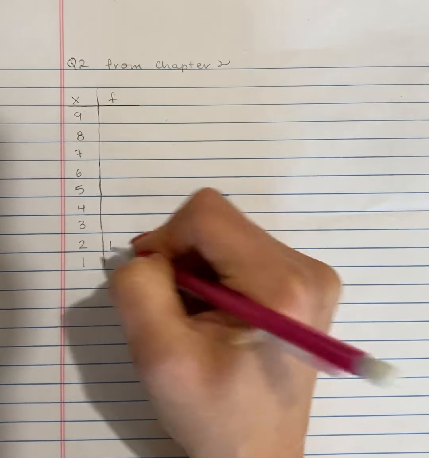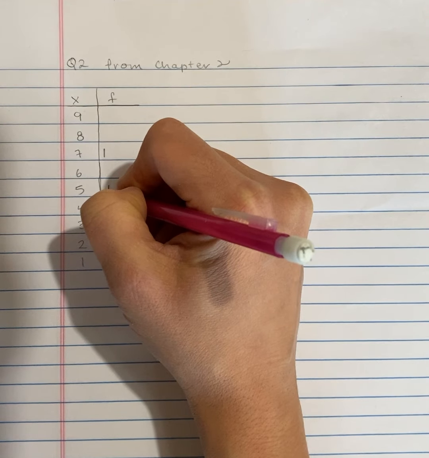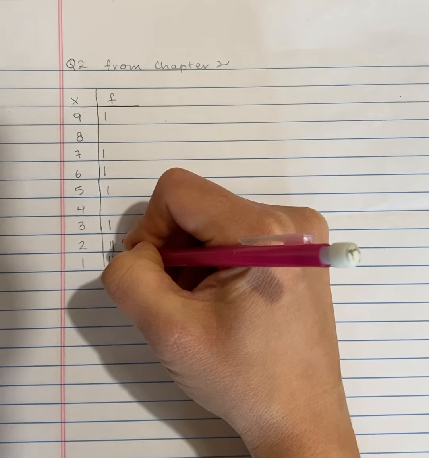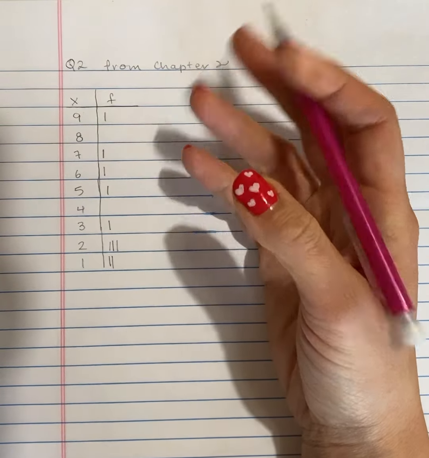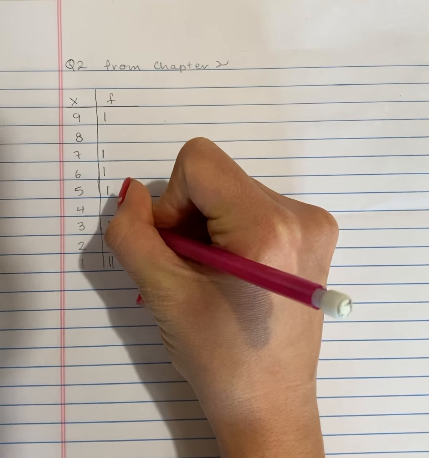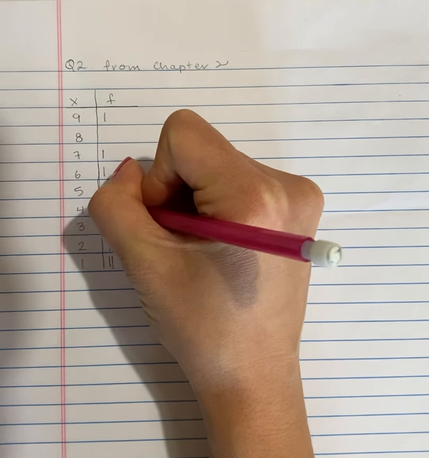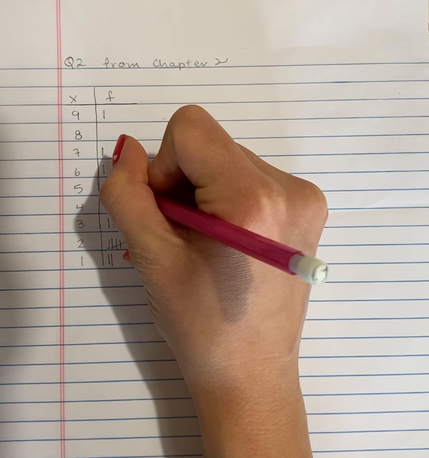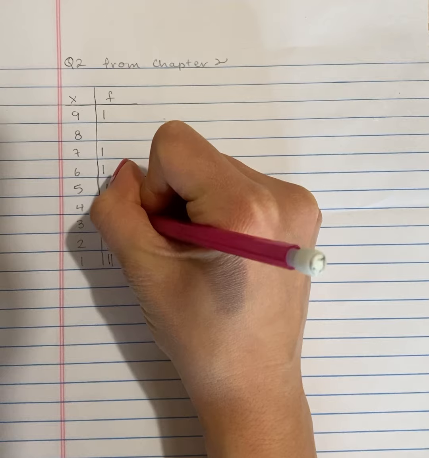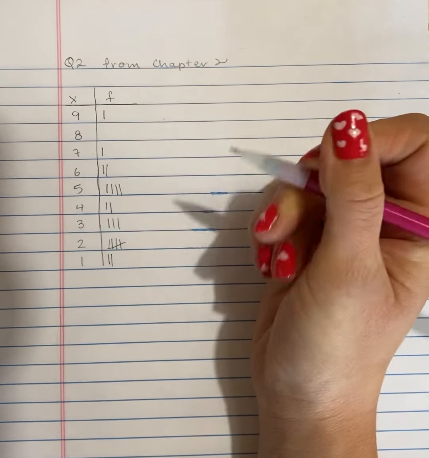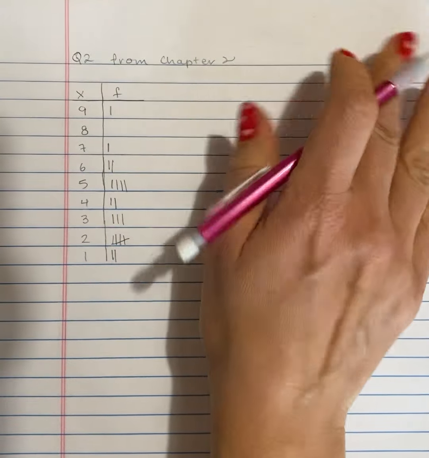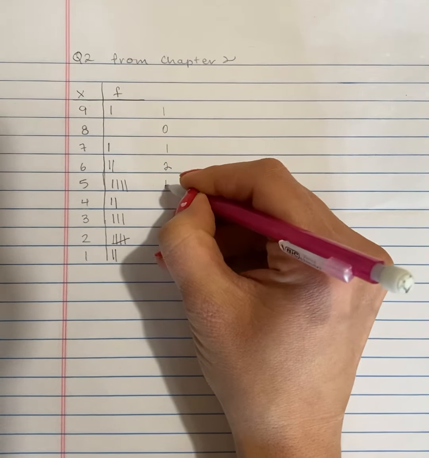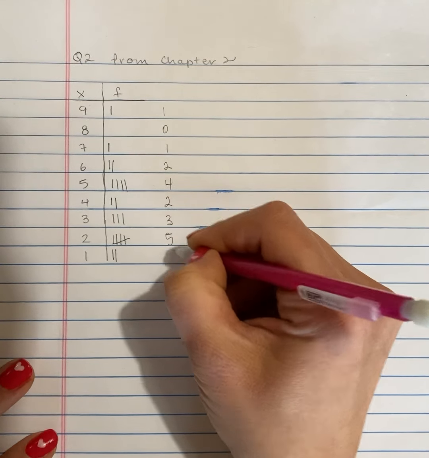So the scores are 2, 7, 5, 3, 2, 9, 6, 1, 1, 2. And the next row was 3, 3, 2, 4, 5, 2, 5, 4, 6, 5. And then I'm not going to erase it, but I'm going to write over here that I've got a 1, 0, 1, 2, 4, 2, 3, 5, and 2.